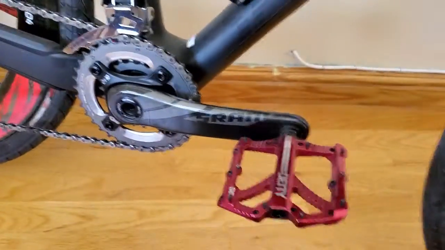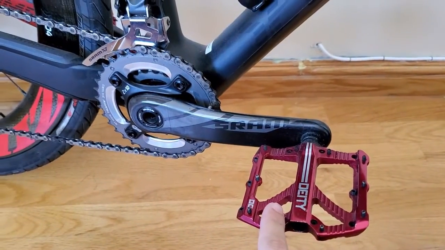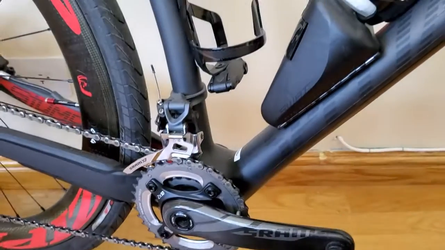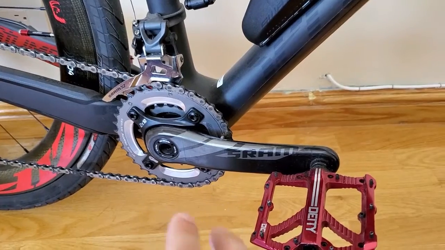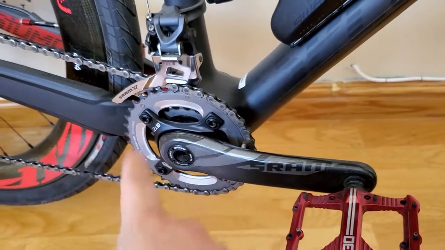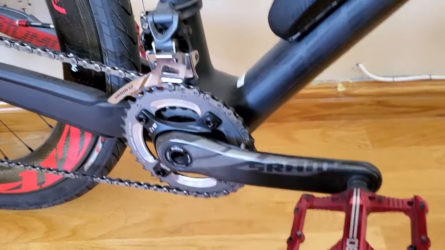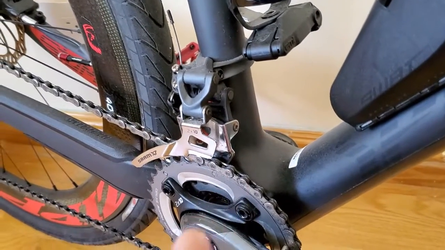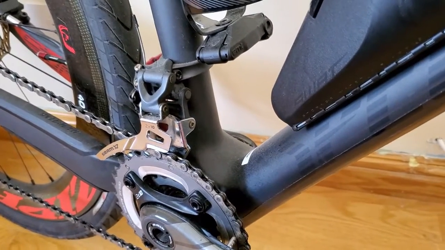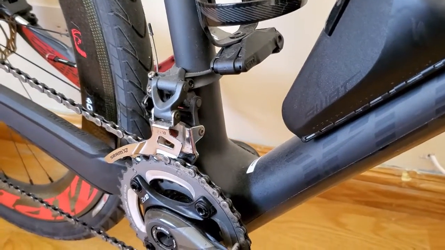Then you have your pedals. This is your crank arm. The whole setup at the bottom here is your crank, but the pedals connect to the crank arm, and then these are your front chain rings, and then that's a front derailleur. That's the mechanism that moves the gears when you press the levers from easier to harder.